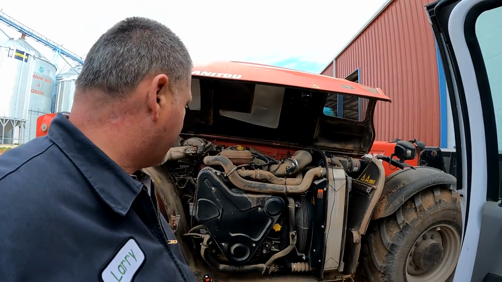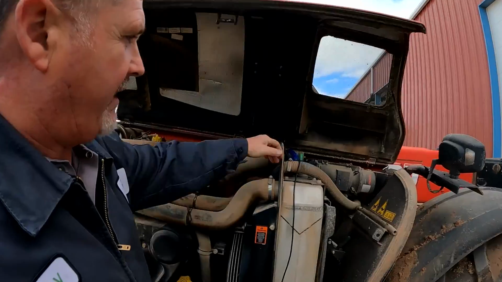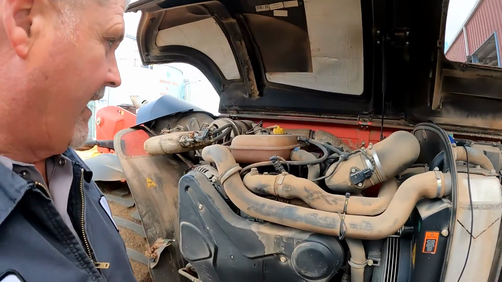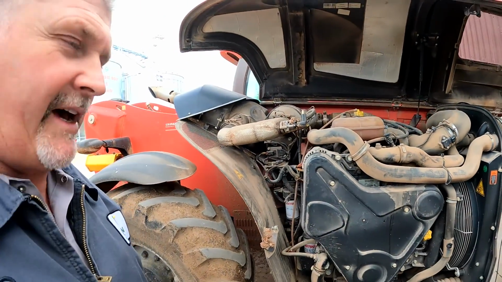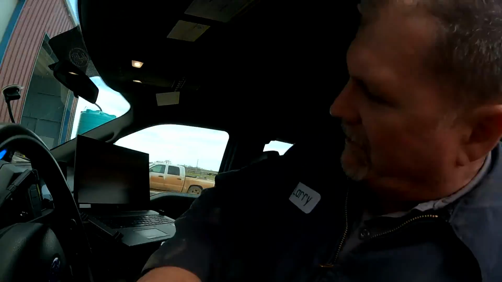Okay guys, check it out. So we've got our live connection made here on the Manitou, and the engine is here on the left hand side, as you can see. And I'm going to show you real quick in Service Advisor here.